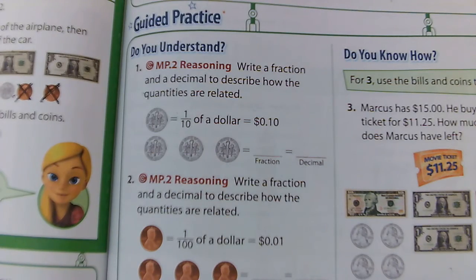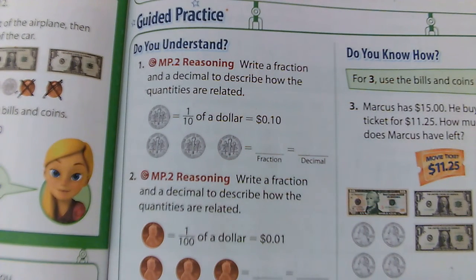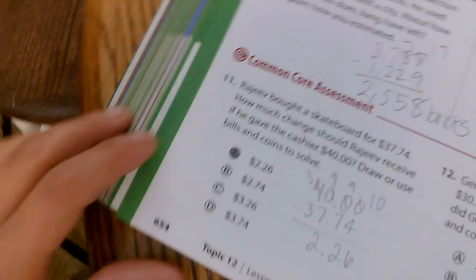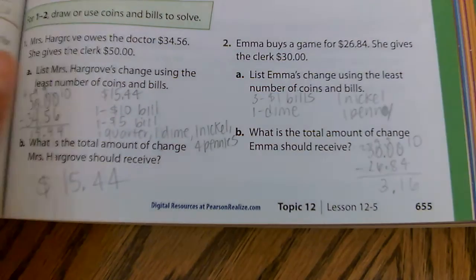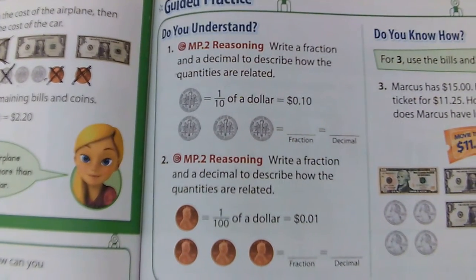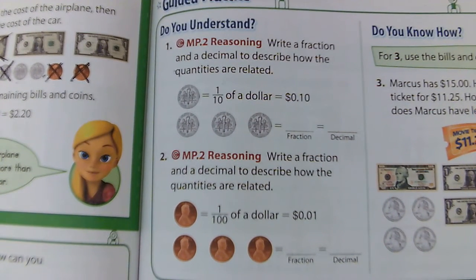So what I'm going to have you do now, you are going to work on pages 653 and 654. So go ahead and work on those right now. Actually, let's do 1 and 2 together before I let you go.